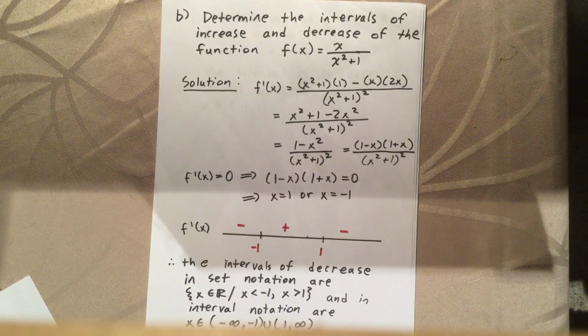So I can say that the intervals of decrease are when x is less than negative 1 or x is greater than 1. I put that in set notation form. Or if I wanted, I could put it in interval notation form. In other words, the intervals of decrease are from negative infinity to negative 1 or from 1 to infinity.